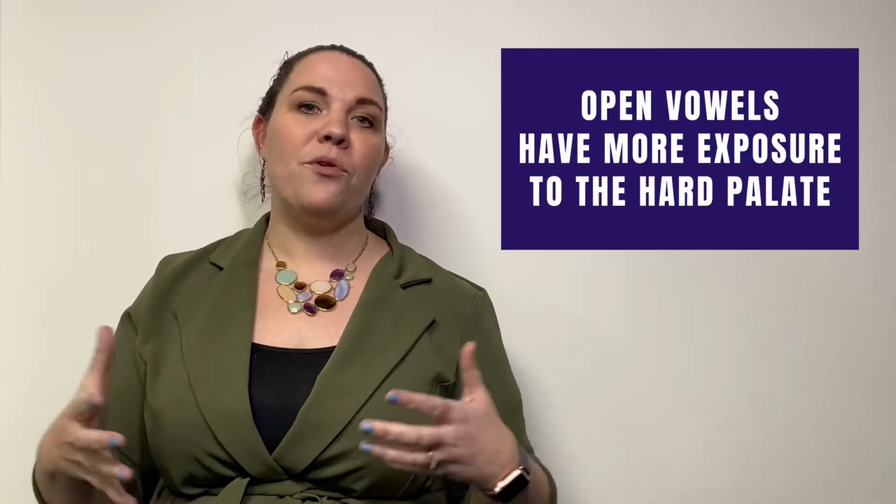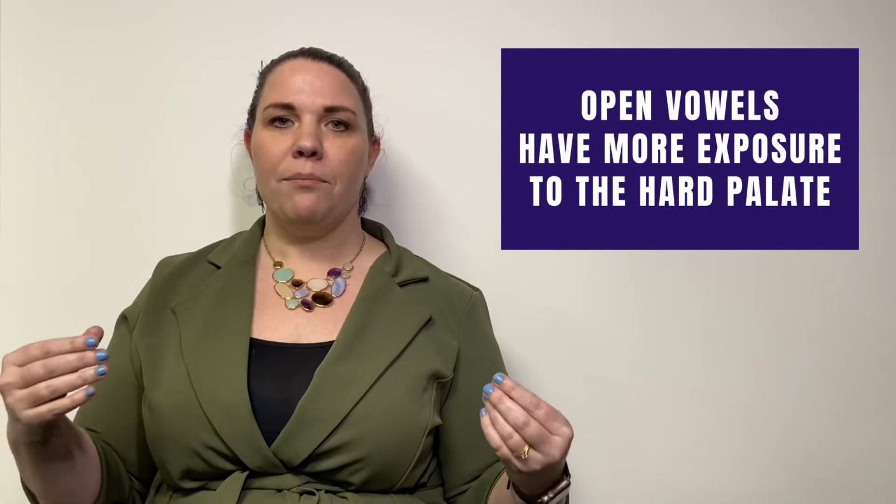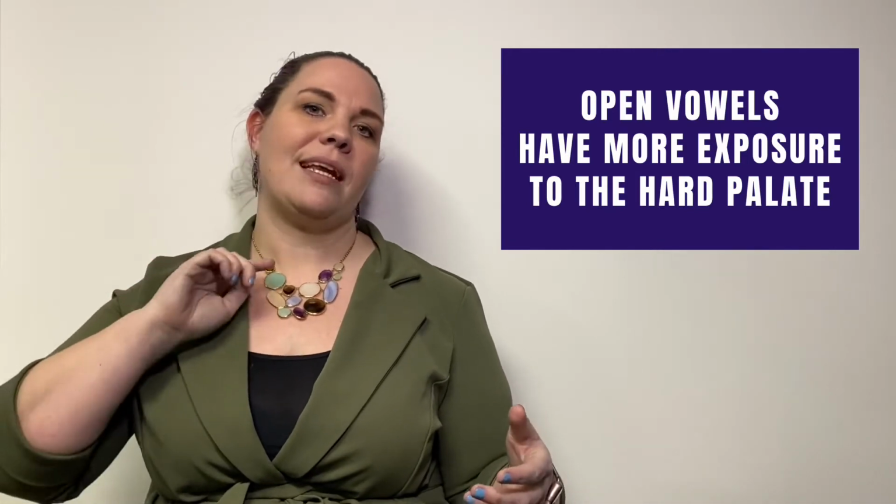And remember, the more open vowels give us more exposure to the hard palate, meaning that as the sound is vibrating from the vocal cords through the vocal tract, it's getting lots of bounce against that hard palate before it comes out of the mouth, which in turn makes it easier to get into the lower parts of our voice.